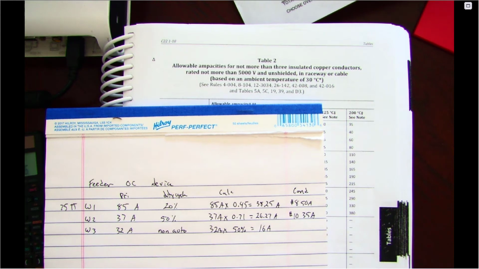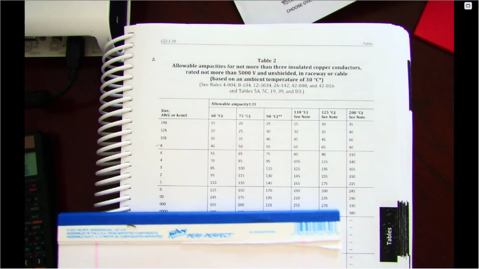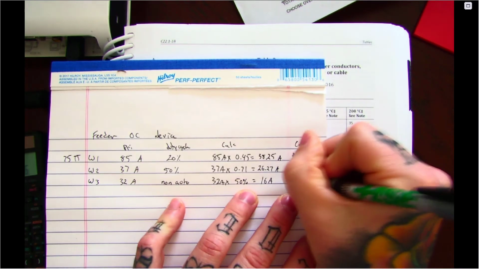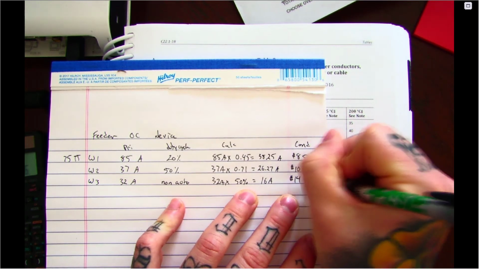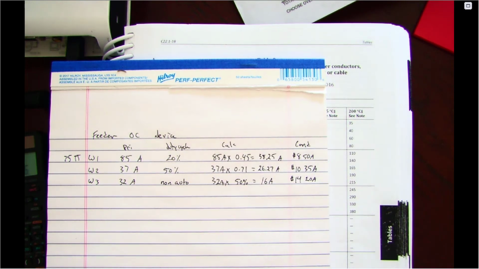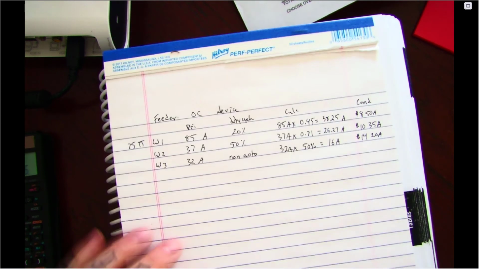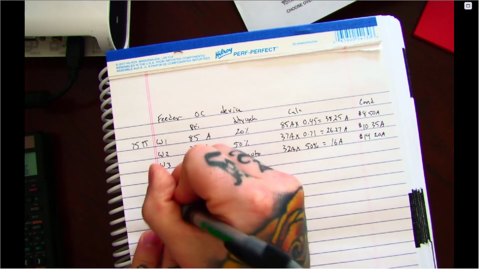Sorry about the sniffling, I apparently have some allergies. And then 16 amps, we're going to go to number 14, which is good for 20 amps. Okay, so that's all the values we need. Now we're going to look at each individual welder and find its overcurrent.